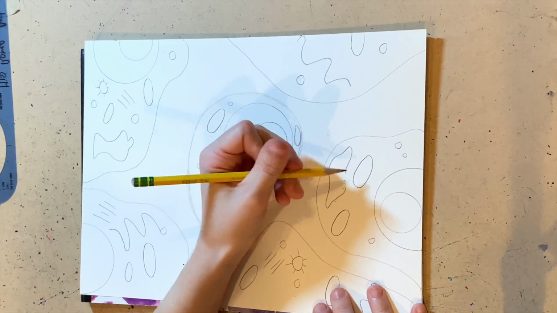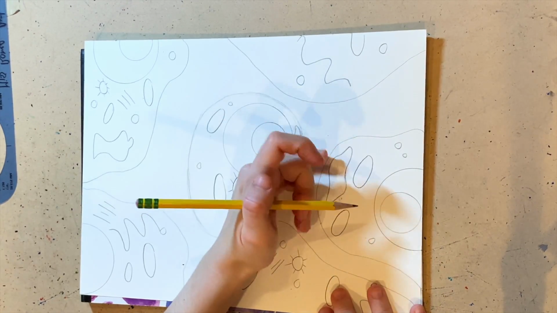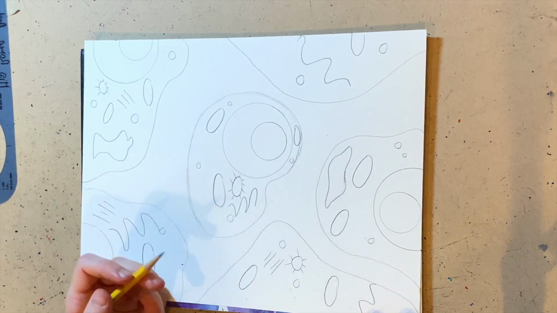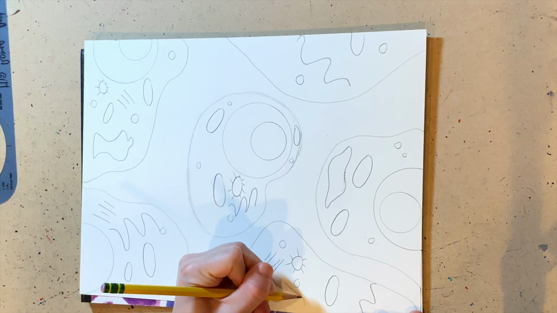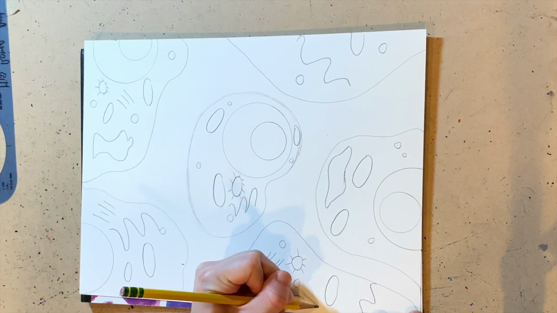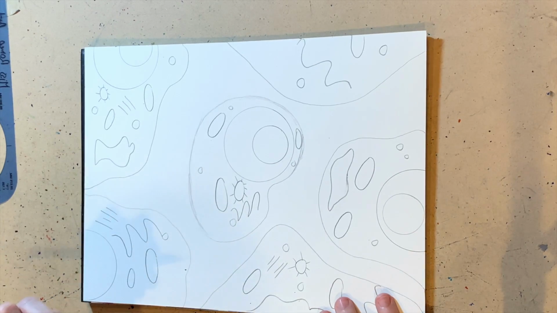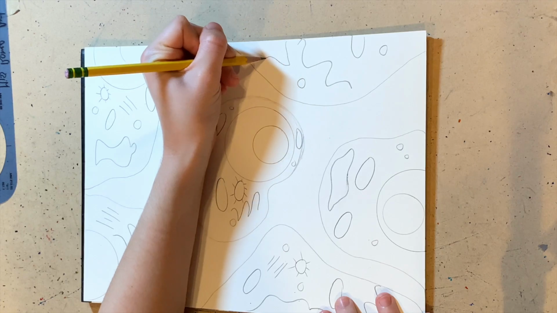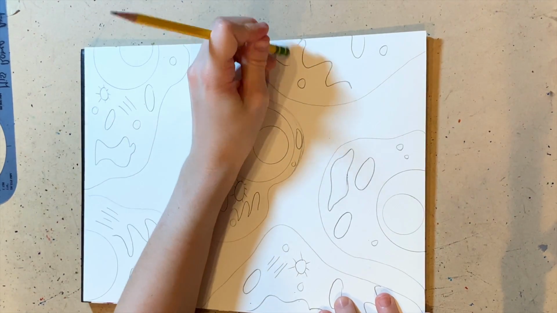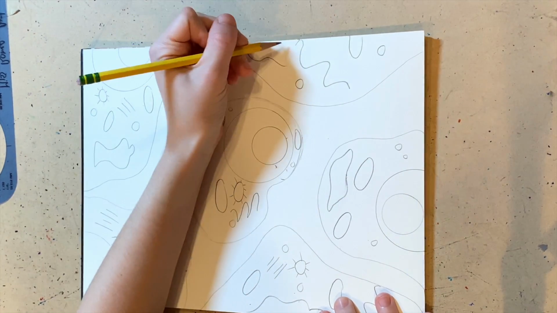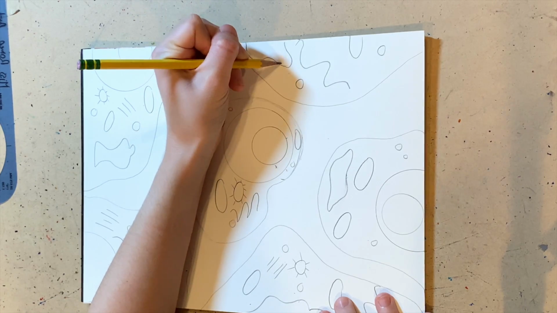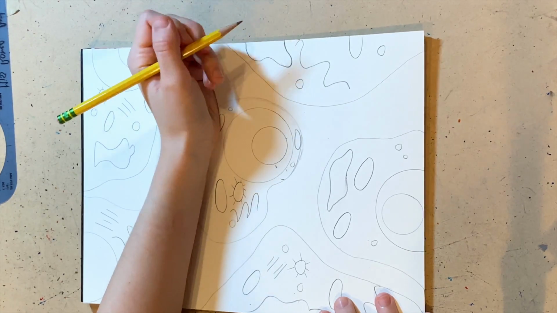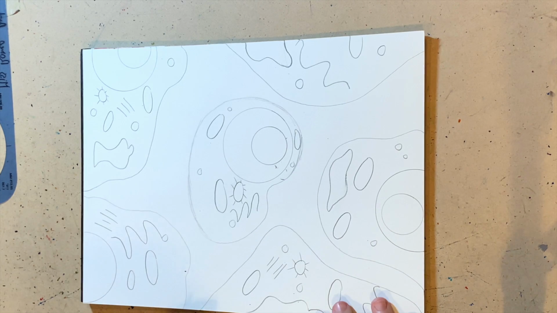So this could look like a paint splatter or a spill. I'm going to add one over here. I'm going to add one over here. So try to be creative with your bacteria. Add circles, lines, and shapes inside of the bacteria.